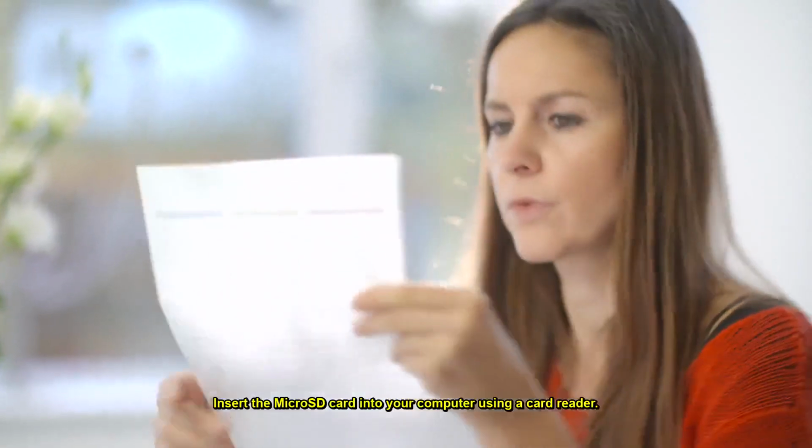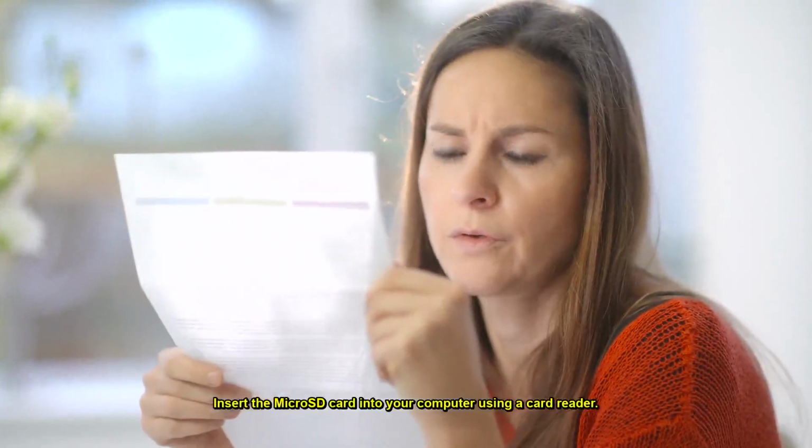Press the share button to access the sharing options. Choose Save to microSD card or Save to console, depending on your preference. Now, remove the microSD card from your Nintendo Switch if you saved the clip there. Insert the microSD card into your computer using a card reader.